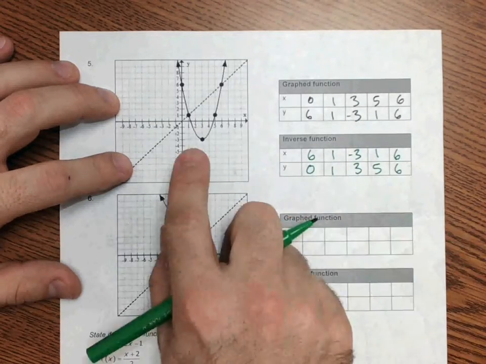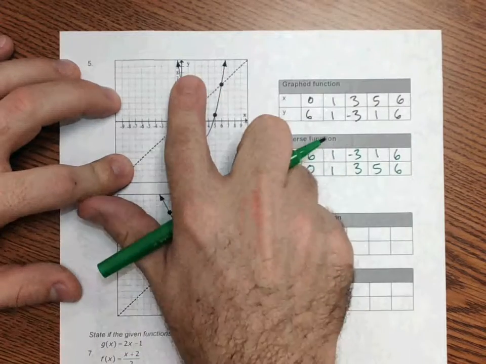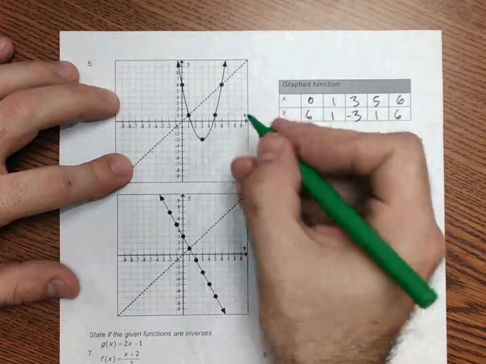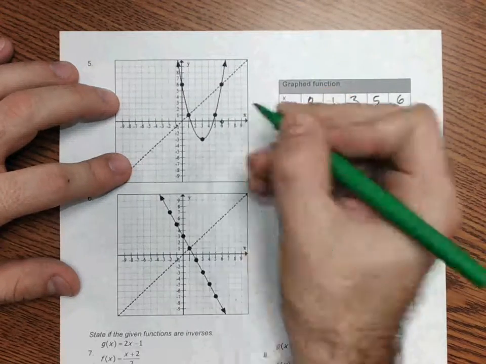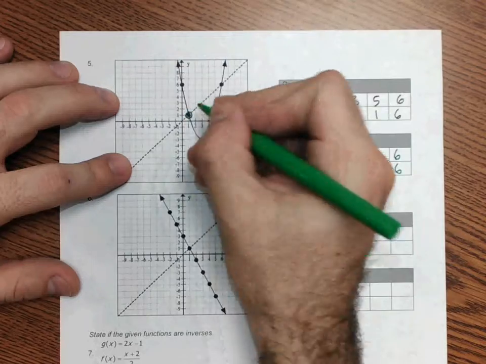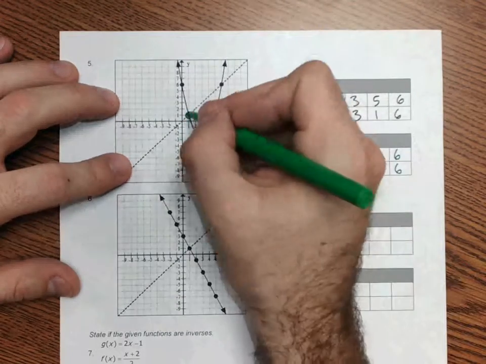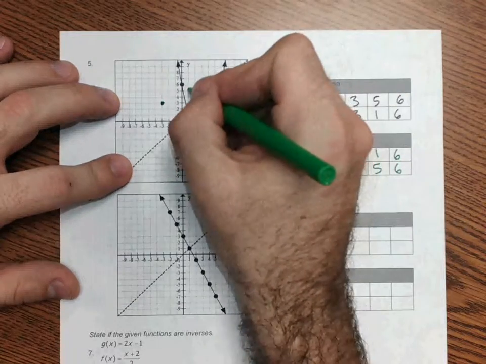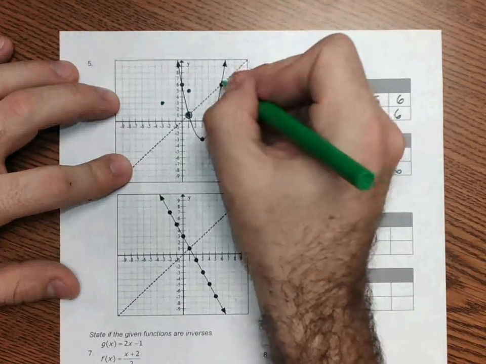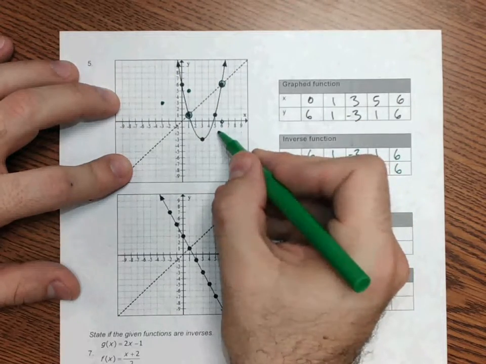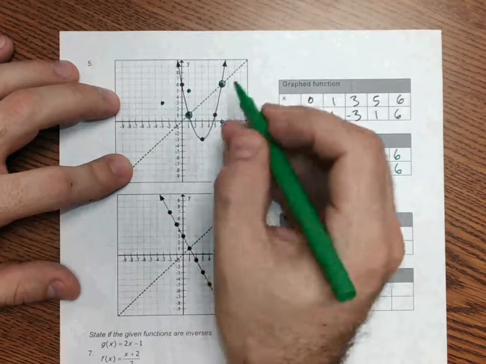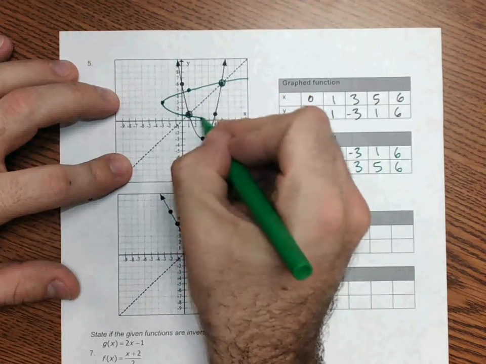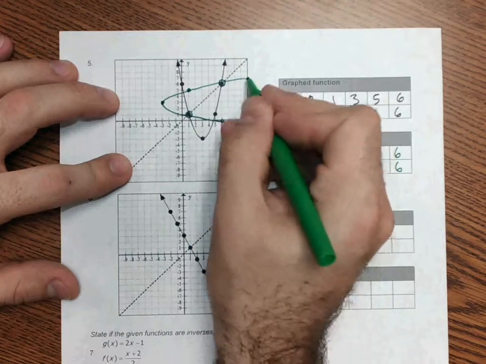Now looking at this graph, it's a U, or a parabola that's pointing up, which means that our inverse should be pointing off to the right here as well. So (6, 0) is here, (1, 1) is this point, and then we have (-3, 3), which is here, (1, 5) up here, and lastly we have (6, 6), which is this one up here. So the ones we graphed went like this. So this does fit our prediction that it will look like this.